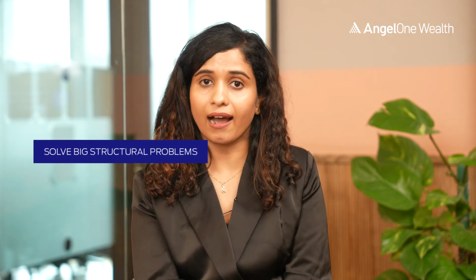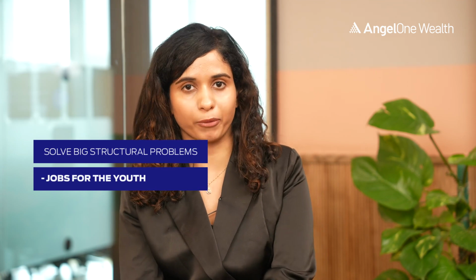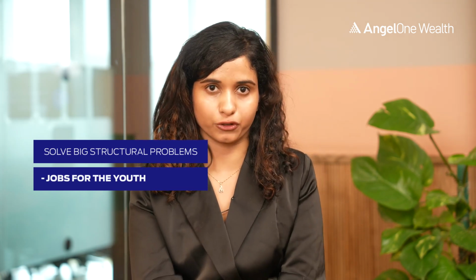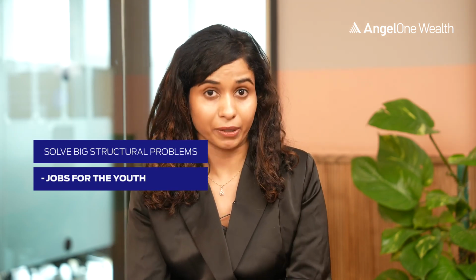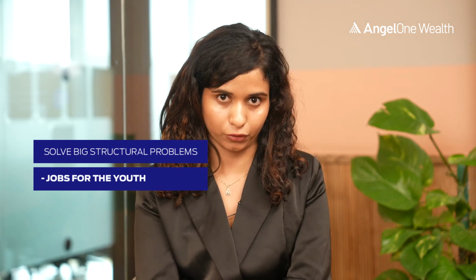In the last 5 years, we have raised issues like India has a lot of youth dividend, which means our demographics are aligned towards a more working age population, but we do not have enough jobs for that population. And therefore, even if we are growing at 7% today, we may not be able to sustain this growth rate if we are not able to create those jobs.